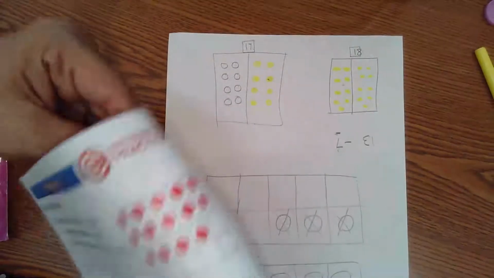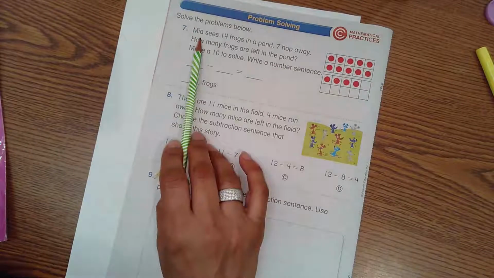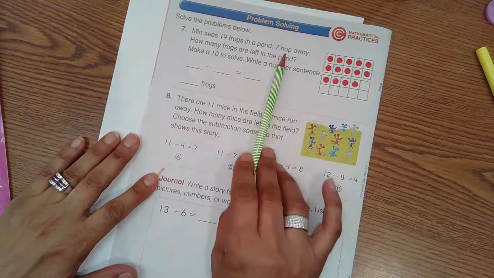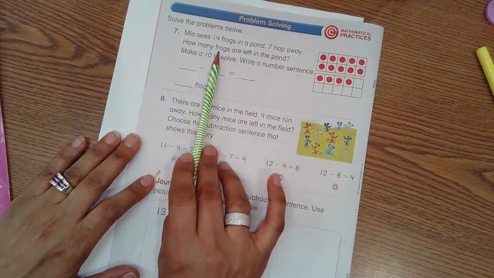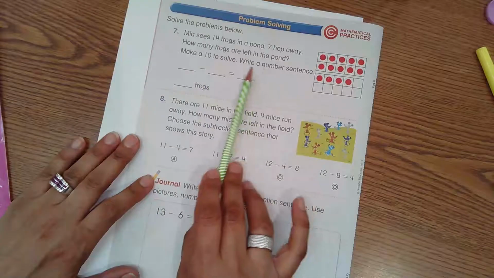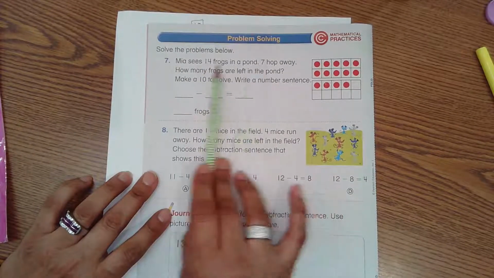Let's stay on the page and do number 7, page 212. Mia sees 14 frogs in a pond. 7 hop away. How many frogs are left in the pond? Make a 10 to solve. Write a number sentence. So first, I need to write the number sentence I have there.